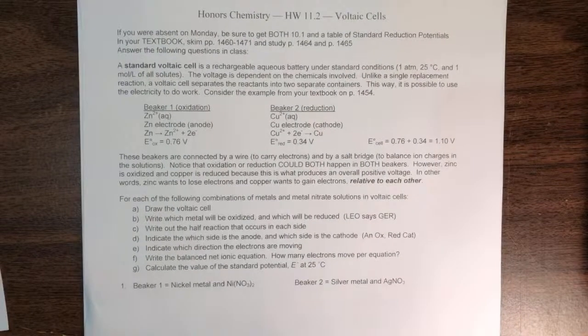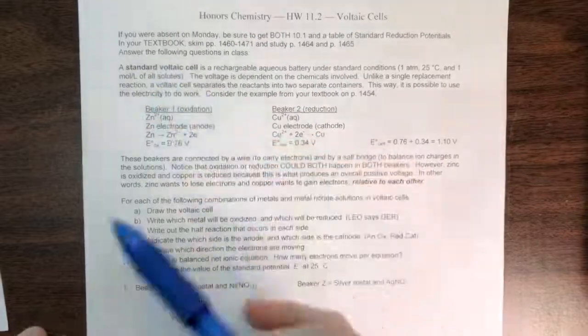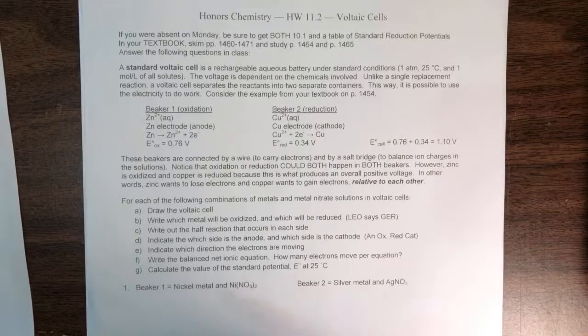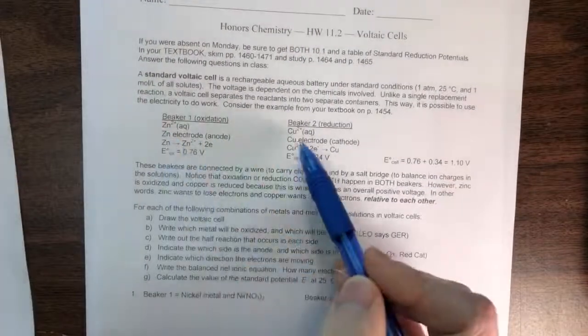All right. And we're going to be just doing the same kind of redox reactions and now turning them into voltaic cells. And so they're a little bit different in the setup. So if I were to do, let's say, so what do I have here? Zinc and copper 2. Okay.